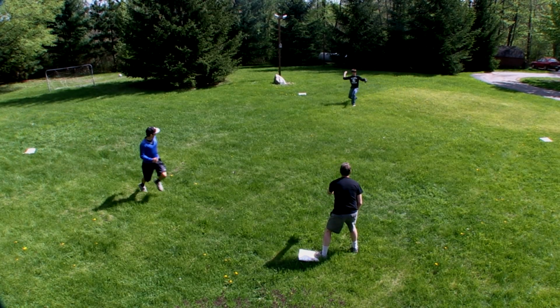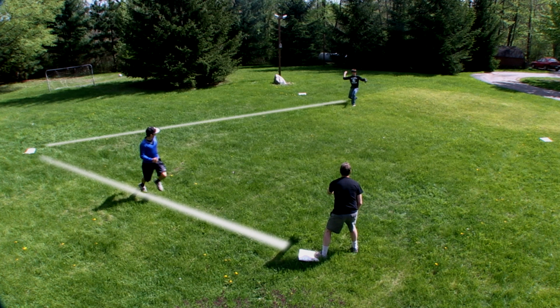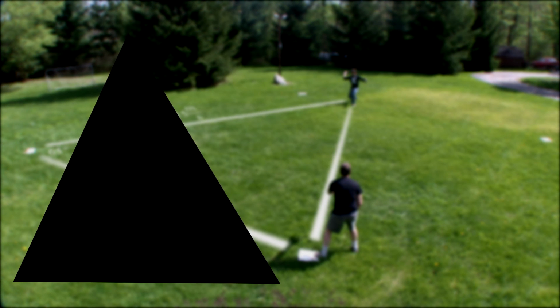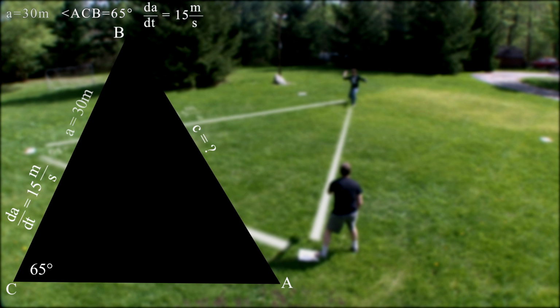Now we look at the triangle created by the ball, home plate, and first base. Similar to our last problem, dA over dt is equal to 15 meters per second, and angle ACB is equal to 65 degrees. Let's take a look at this triangle. In order to solve this problem, we need to find the value of C, knowing that A is equal to 30 meters and B is equal to 27.5 meters, A being the distance from the shortstop to home plate, and B being the distance from home plate to first base.